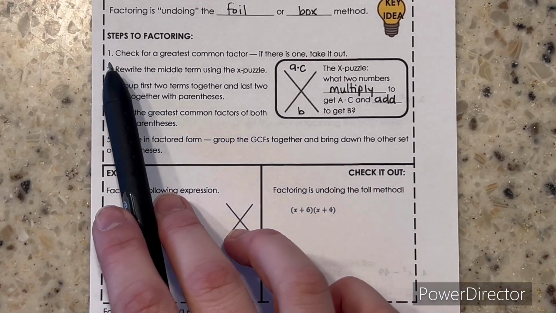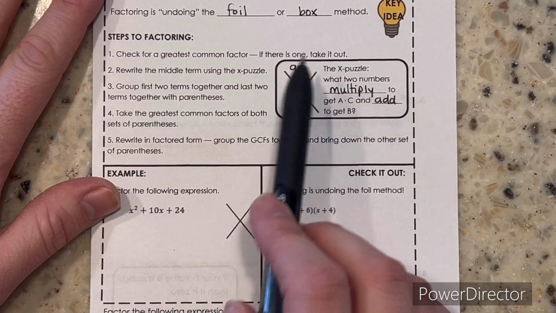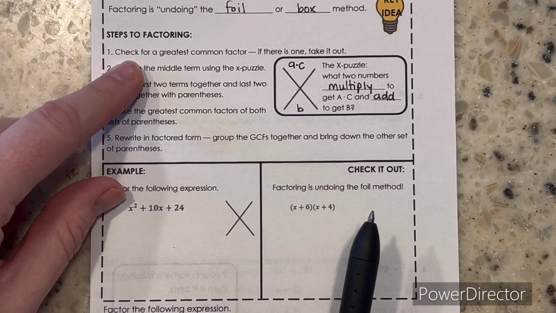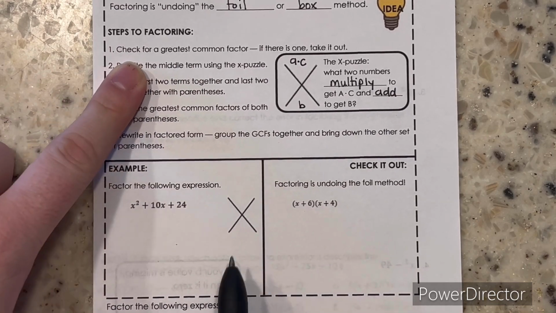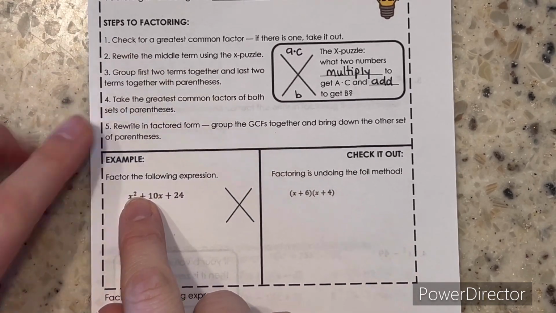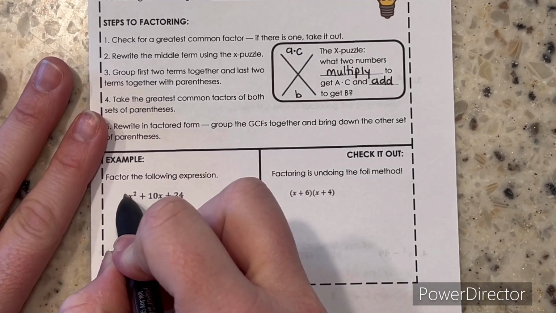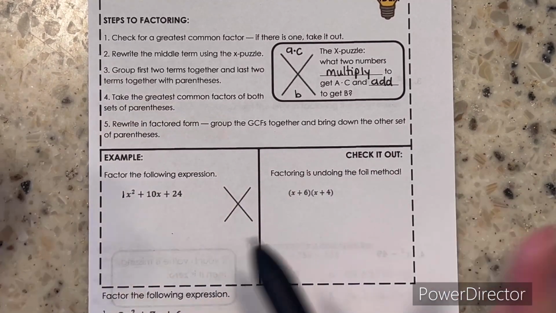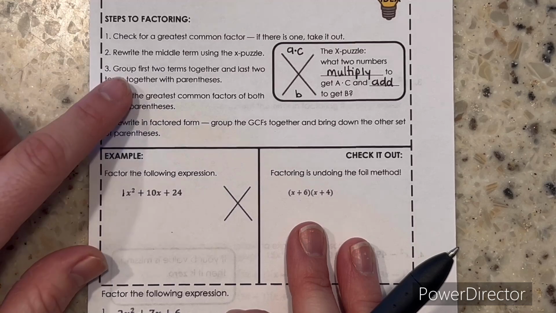It says, step number 1, check for a greatest common factor. If there is one, then take it out. A lot of times you're not going to experience that. Really and truthfully, the only time that you're going to have that situation, if the numbers are really, really big, then there's probably going to be a GCF. So when I look down here at my example, your A number right here is an understood 1. So you have 1, 10, and 24. Those numbers aren't too big, and there is no GCF because there's a 1. There's never a GCF if it's 1.